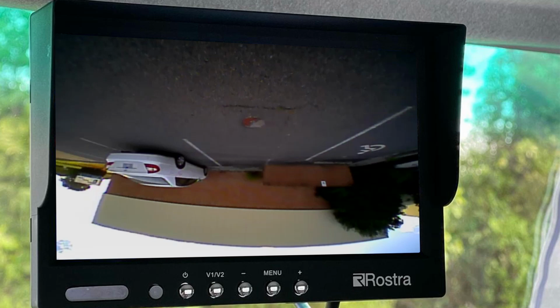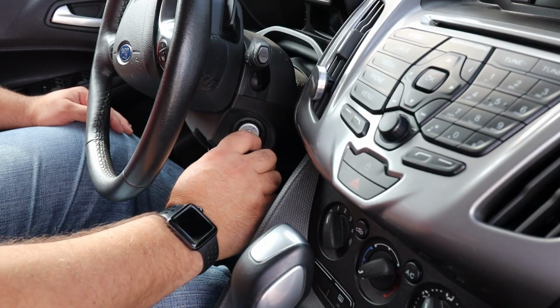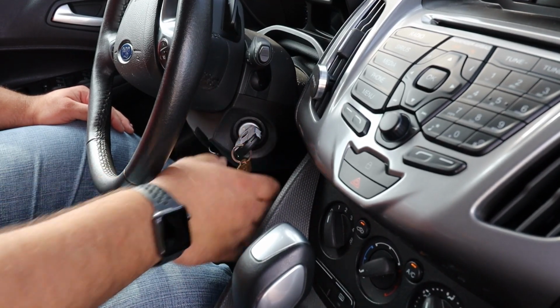If the on-screen image of your Rostra 250-8220 or 250-8221 7-inch LCD monitor is incorrectly oriented due to how the camera is installed on the vehicle, follow these steps to rotate the image to correct the view. First, power on the vehicle's ignition and watch for the monitor's power indicator to illuminate.